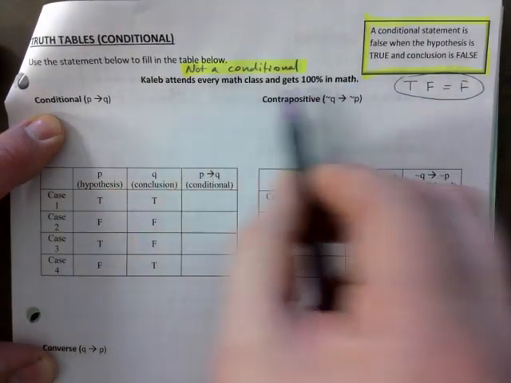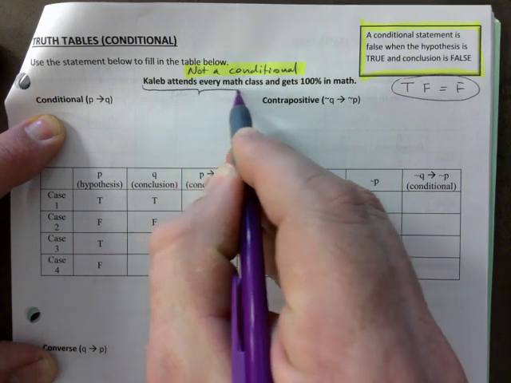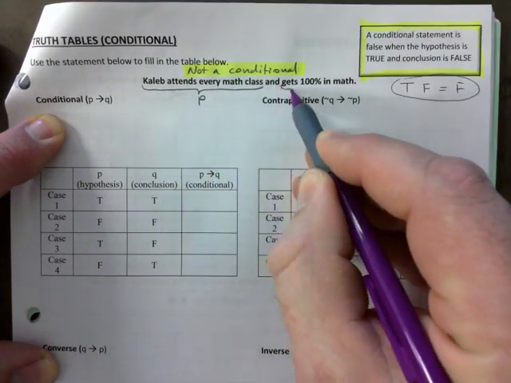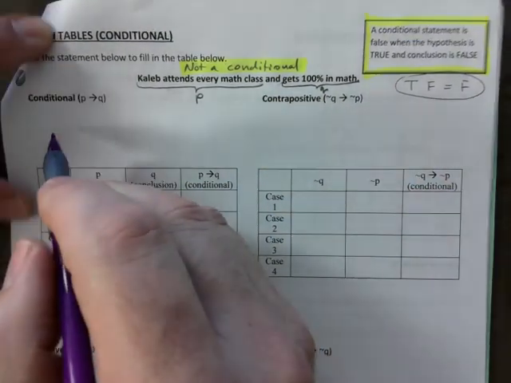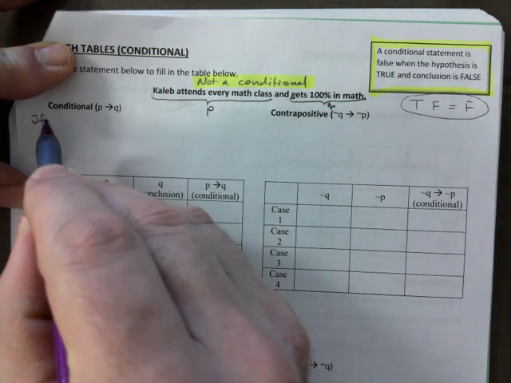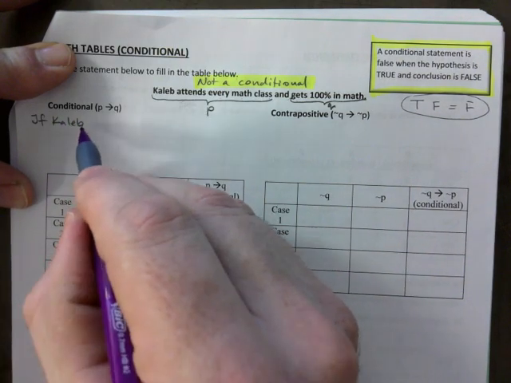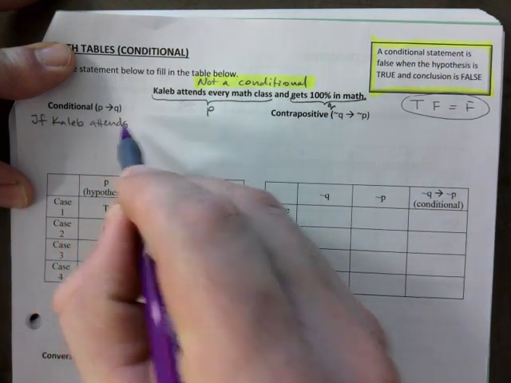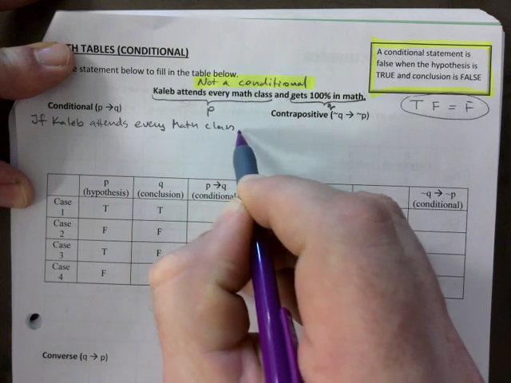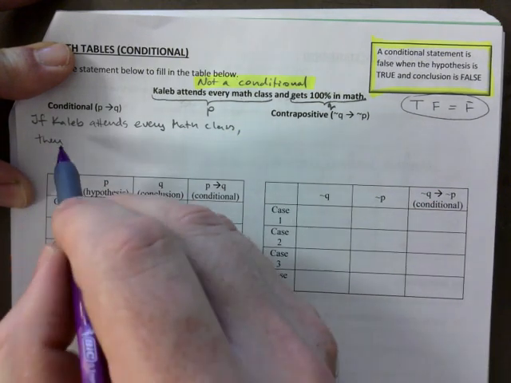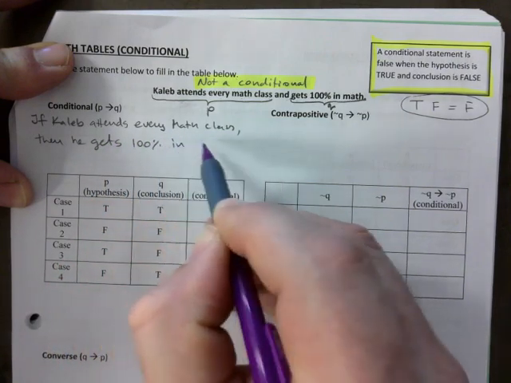So let's turn this statement into a conditional, and we would call this part P, and gets 100%, we call that Q. So let's write the conditional. If, that's where we introduce the if, right? If Caleb attends every class, comma, then he gets 100% in math.